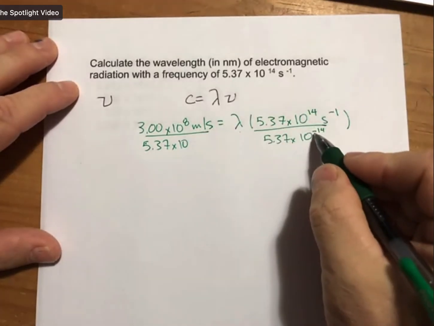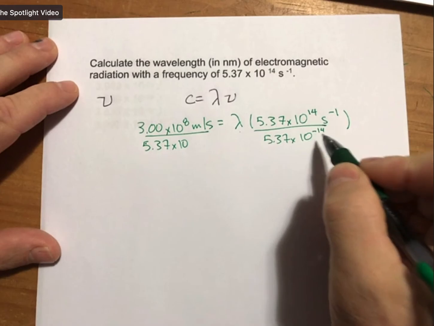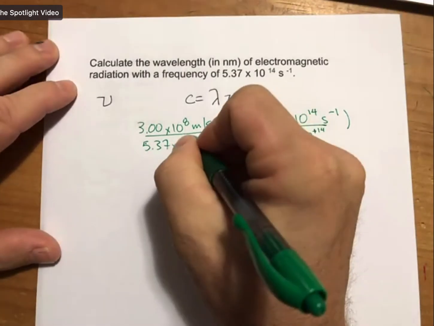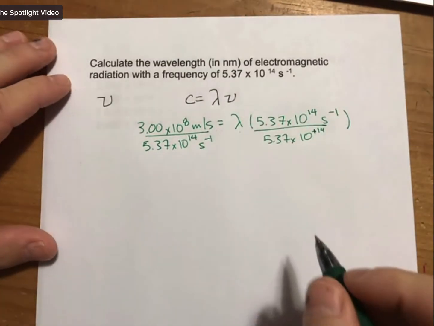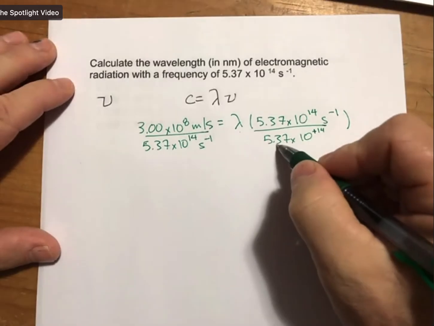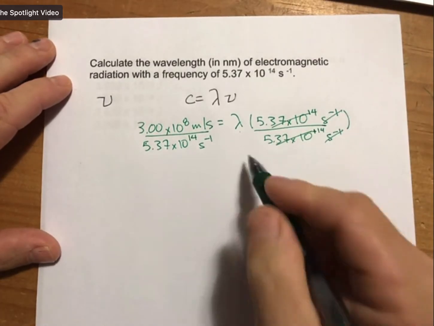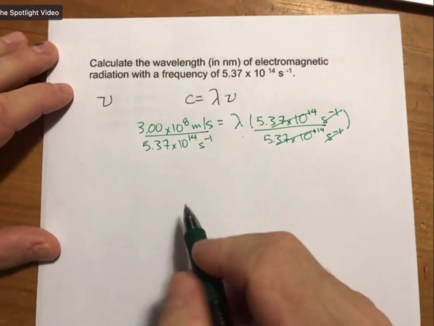Oh, sorry. I made a mistake there. This is 10 to the plus 14. I accidentally put a minus sign there, so I'm going to correct that. That's going to be a plus and a plus. And I'll leave this as seconds to the minus 1. We can cancel out our units, and we see that we've got wavelength on the right-hand side, and we have to do the math here.